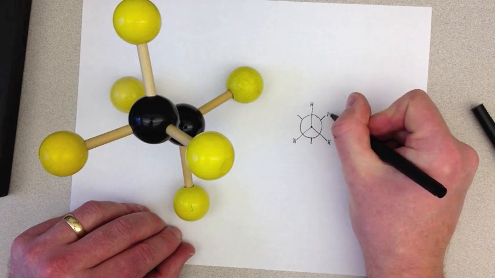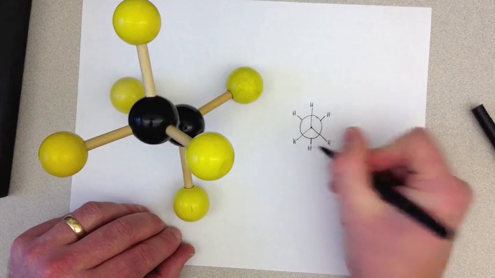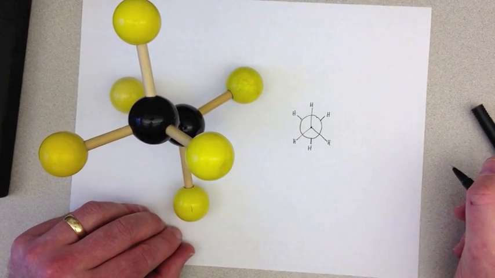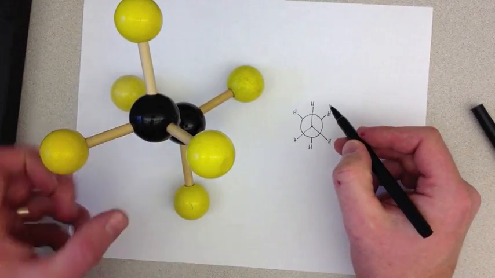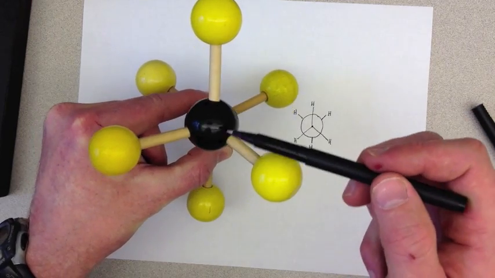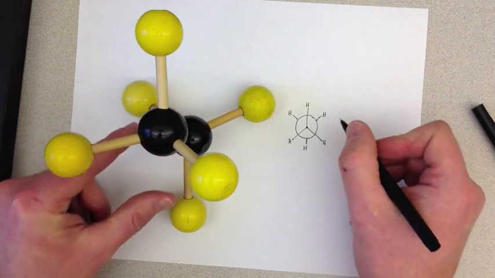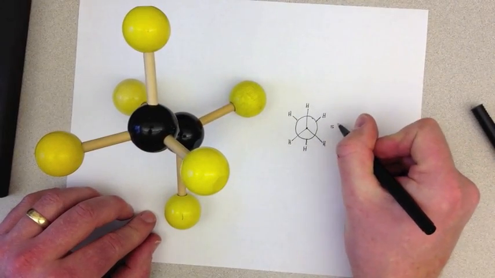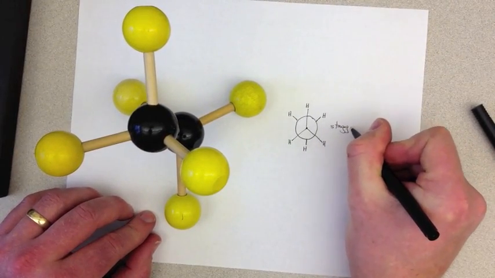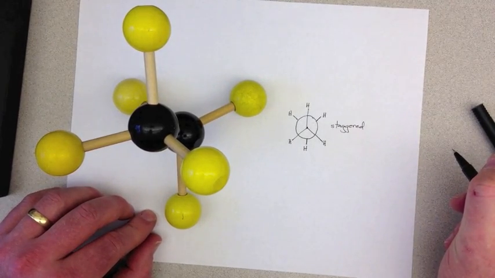Now in ethane, that second carbon, all of these three positions are also filled up with hydrogens. So this is a Newman projection which illustrates the particular conformation of ethane that's represented by this model, and we can name it staggered. And this is the most stable conformation of ethane.